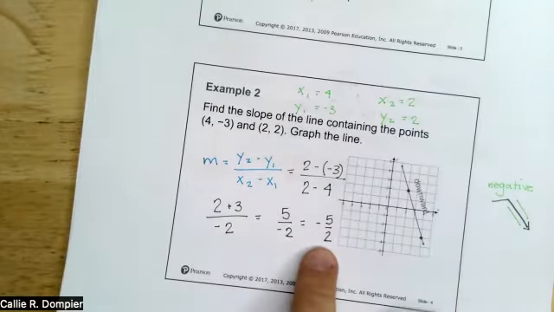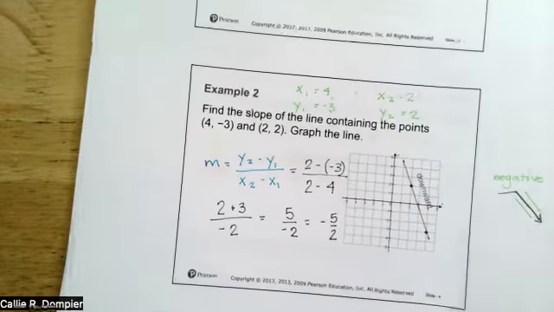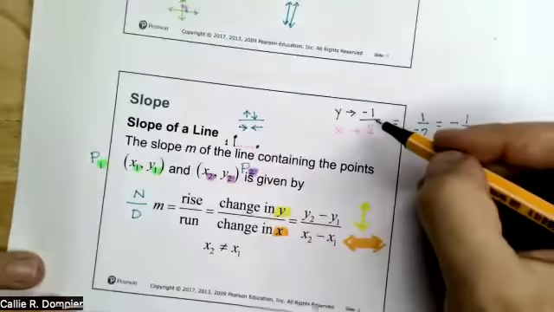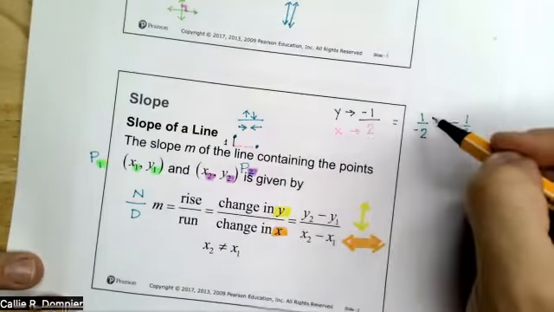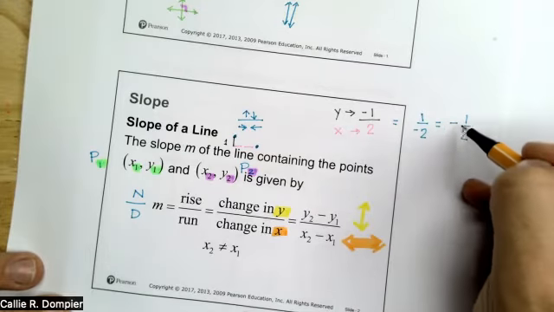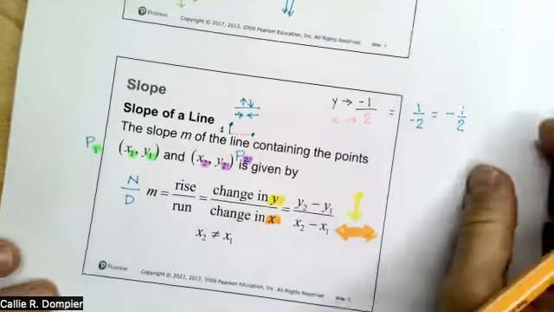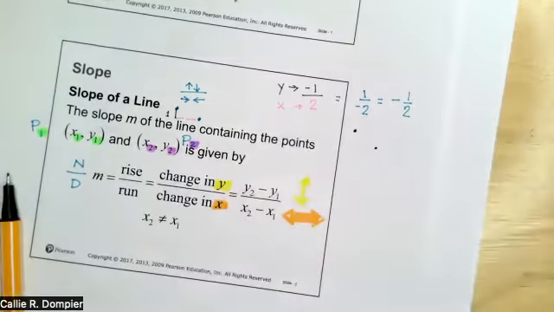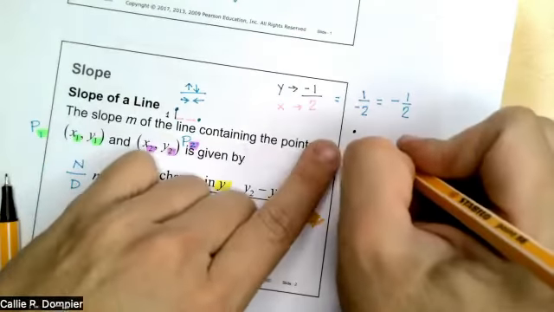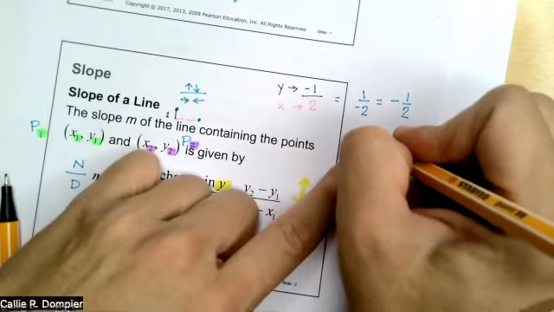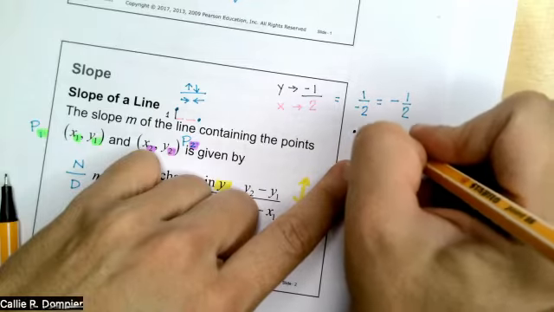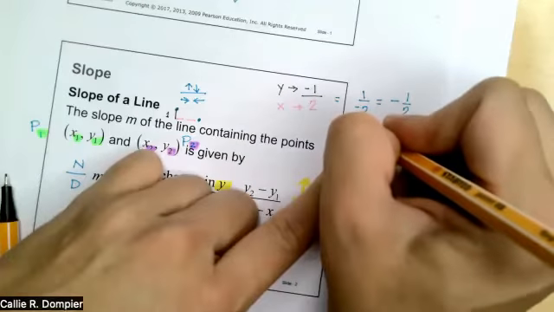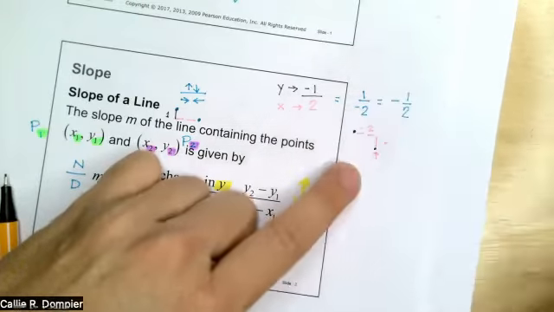So here, just like on that first page, -1 over +2 is the same as 1 over -2, which is the same as -1/2. So it doesn't matter if you're trying to get from here to here. If you start at this point, you're going to go +1 on your y, -2 on your x, right?